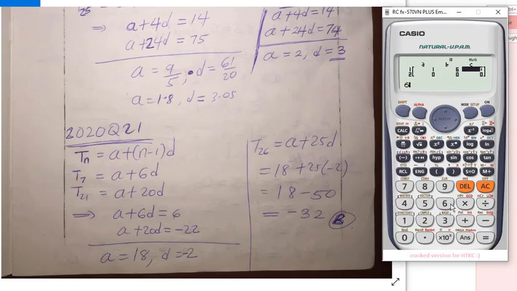You can see what I'm writing. Then the next one, coefficient of a is also 1. Coefficient of d is 20. So press 20. The next one is equal to minus 22. So you will solve equal to, see, a is 18, d is minus 2.